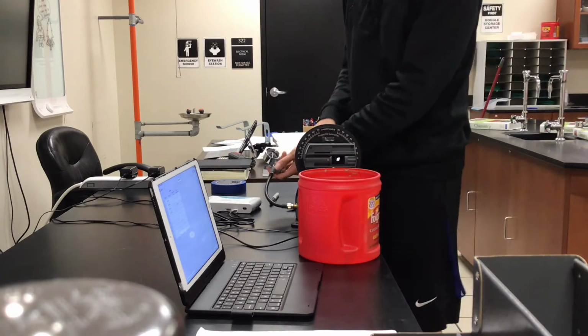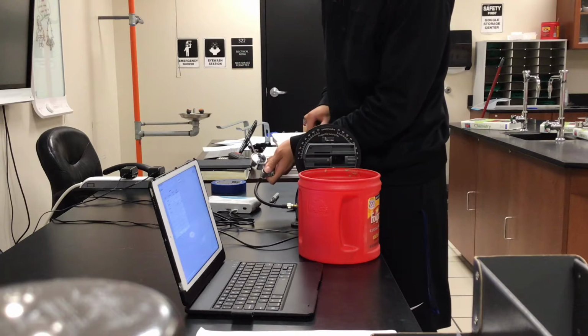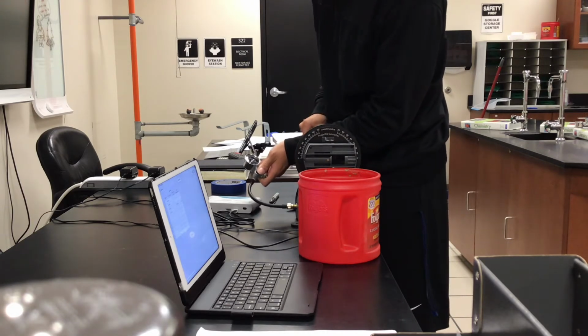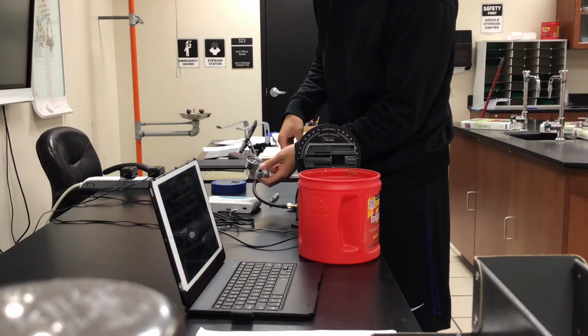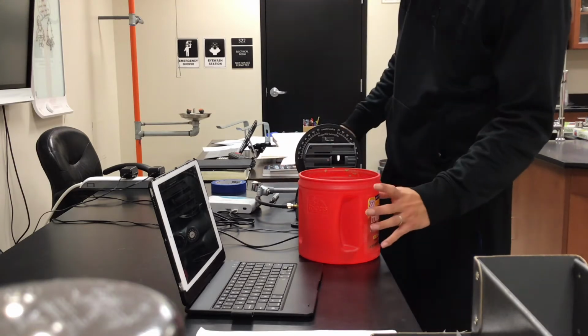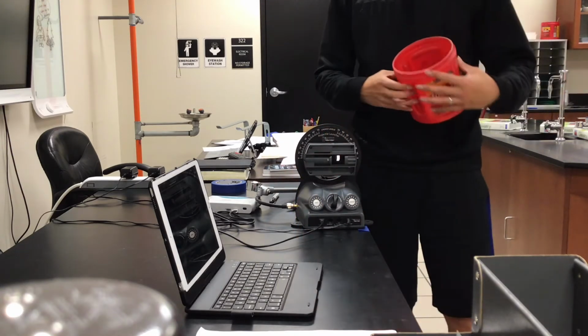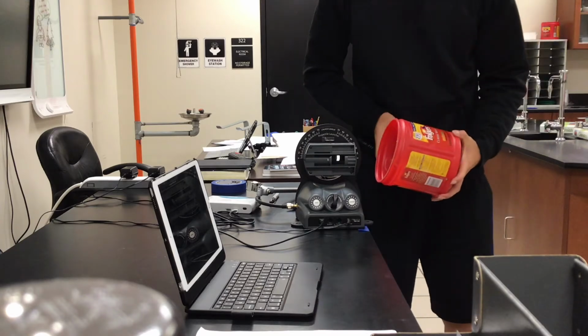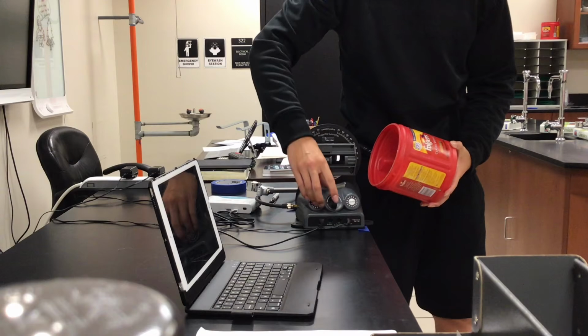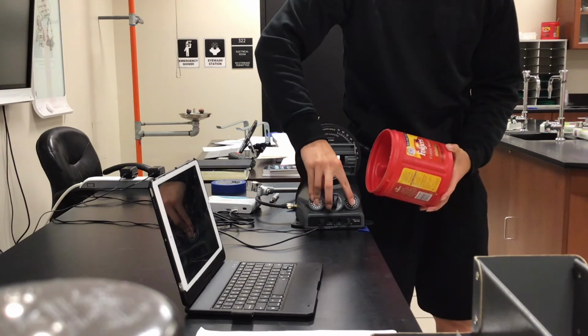Then I will use the hand pump to increase the air pressure until I cannot pump the air anymore, that I hear some air releasing from the gauges. Then I'll wait for a few seconds. I am going to place the bucket right in front, so that the metal ball will not just fly away. Press aim and launch.